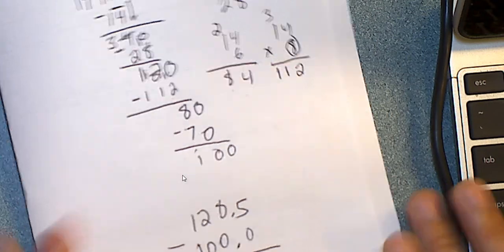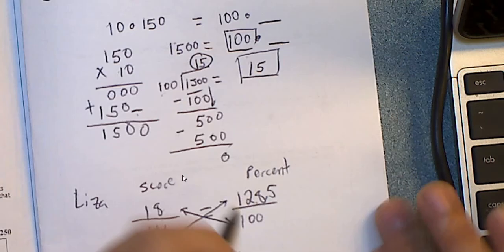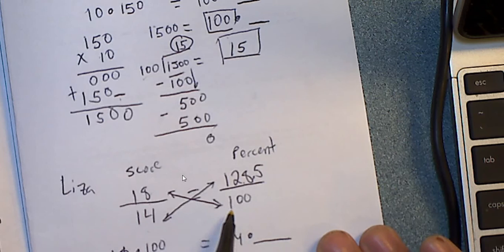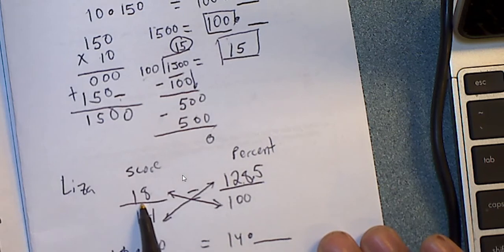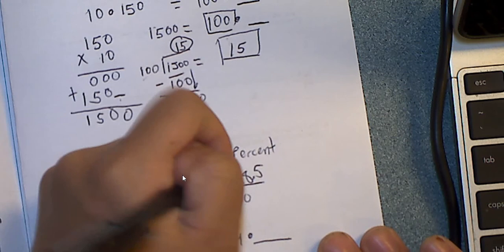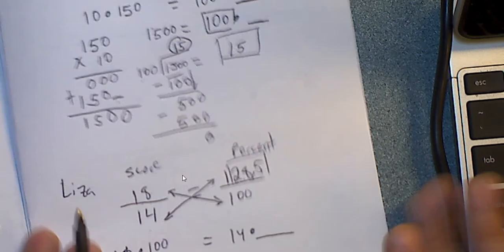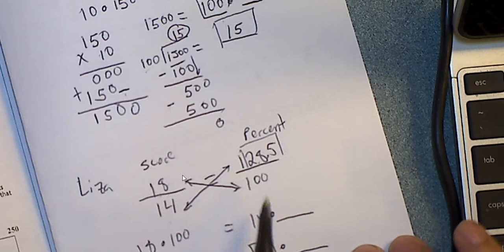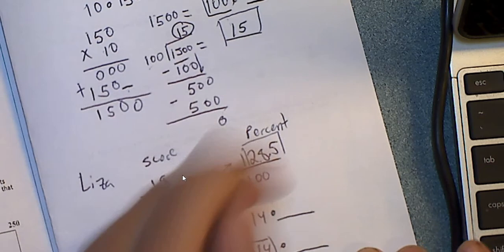Again, the reason that I got 28.5 is because we started off at 100. And if the score of 18 goes up to 128, how much did it go up by? It went up by 28%. So that means I've got to subtract to figure out how much it goes up by.